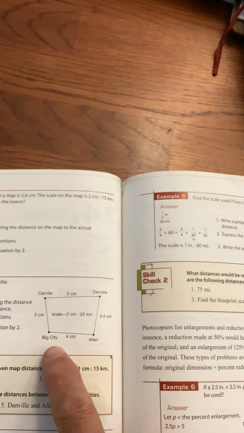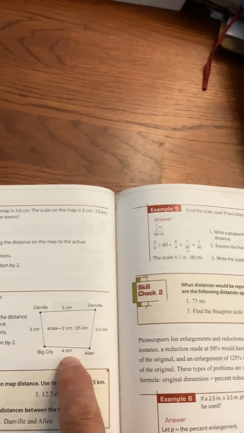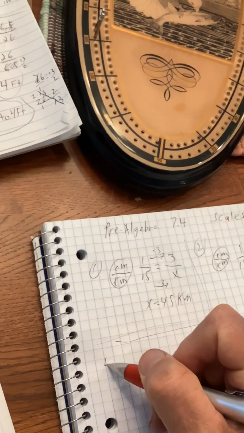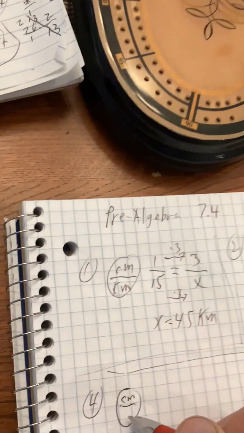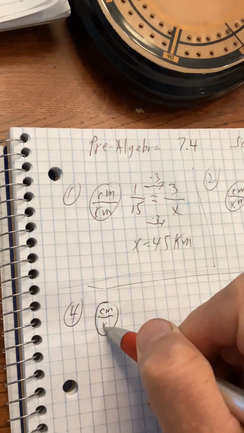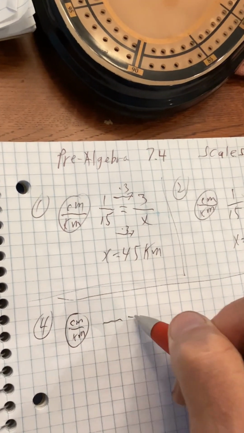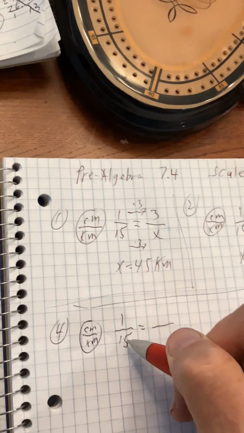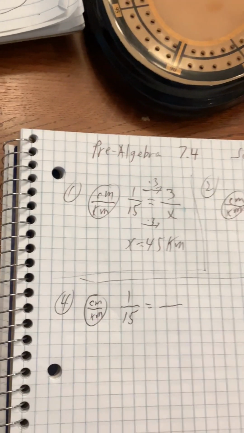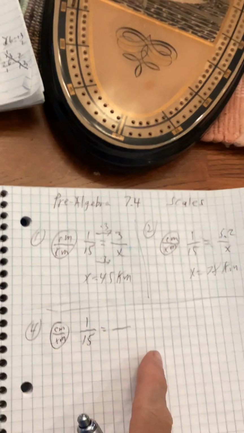Okay, number 4 here. So how far is it from big city to Allen? Here's big city, and here's Allen. It's 4 centimeters on the map. So number 4, I'm gonna make my circle. It's centimeters over kilometers. And now I'm gonna obey my circle. My scale is 1 centimeter is 15 kilometers. See, when I do my circle, my unit's over here.